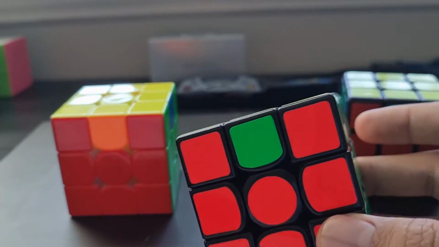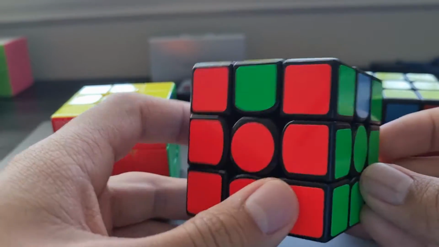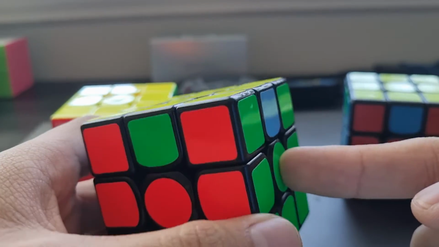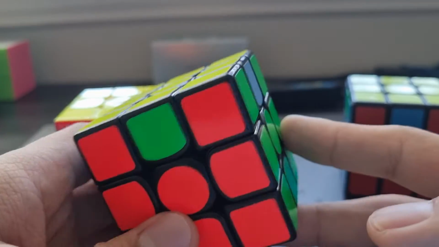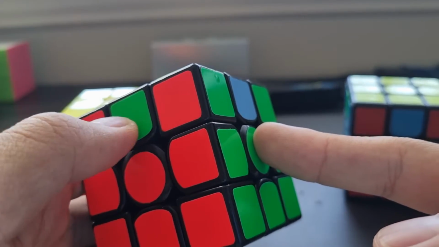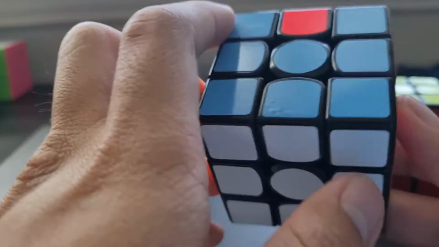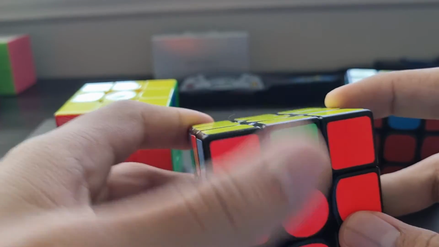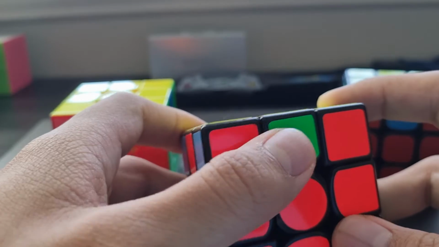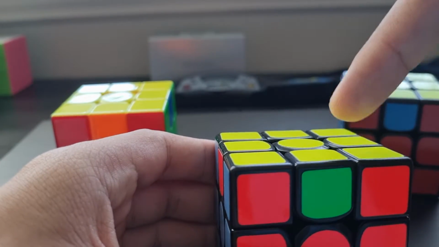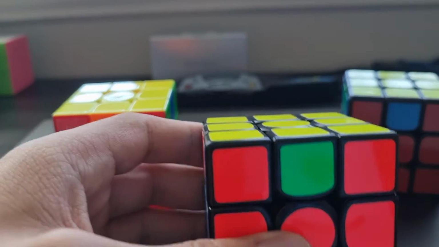In the first step, we learned that the color of the centerpiece determines the color of that entire surface. So you have green here, and this green piece should go here. Blue here, this blue piece should go here. And red here, red should go here. So this one goes here, this one goes here, and this one goes here.